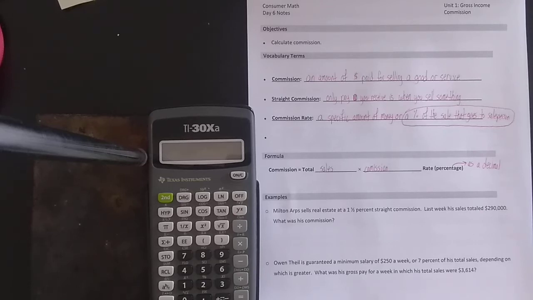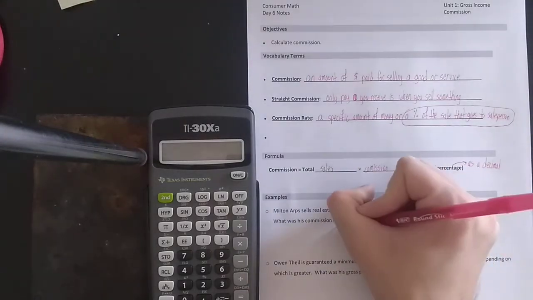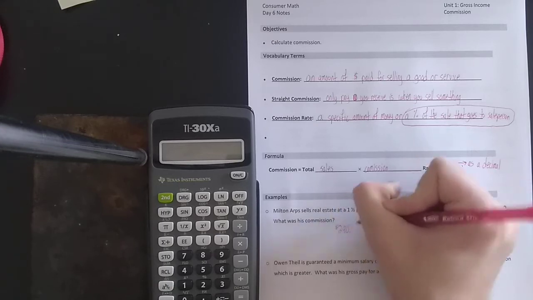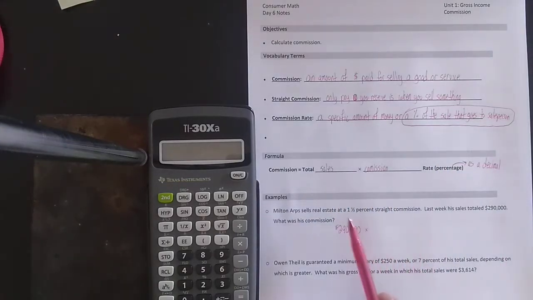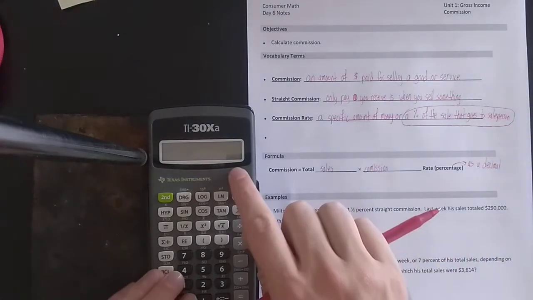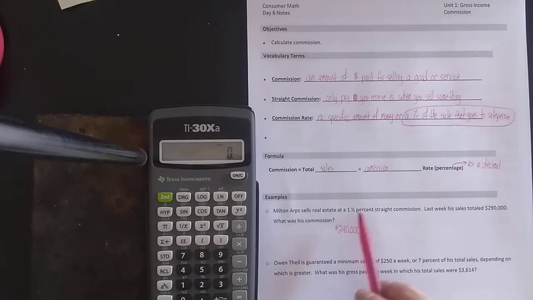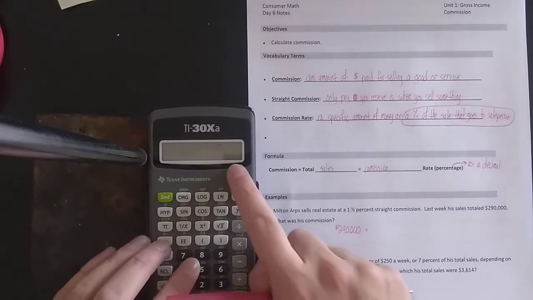So first example, Milton Arps sells real estate at a 1.5% straight commission. Last week, his sales totaled $290,000. What was his commission? So we know that we're going to take the amount of sales, $290,000, and we're going to multiply that by the commission rate, 1.5%, but we have to change it to a decimal. Sometimes people have been getting tripped up if you have a mixed fraction here, 1 and 1/2. Remember, that's just the same thing as 1.5.